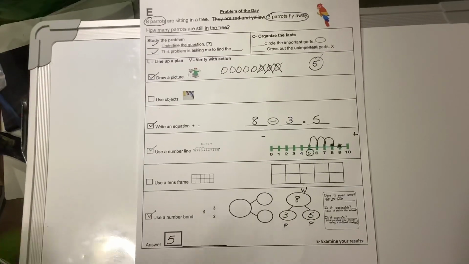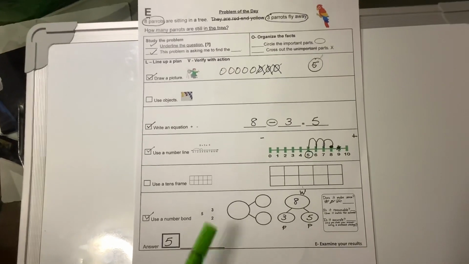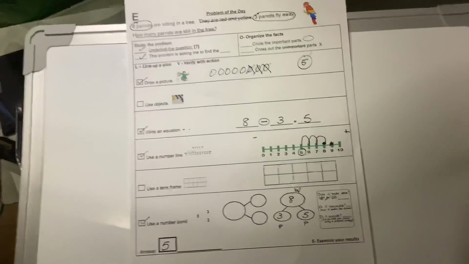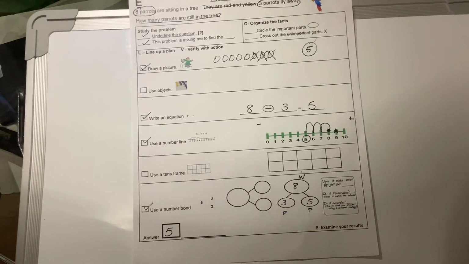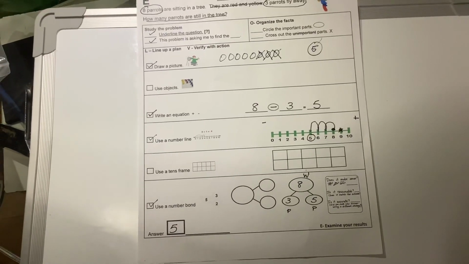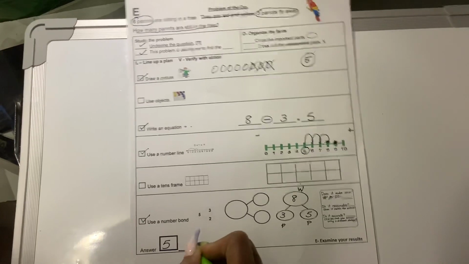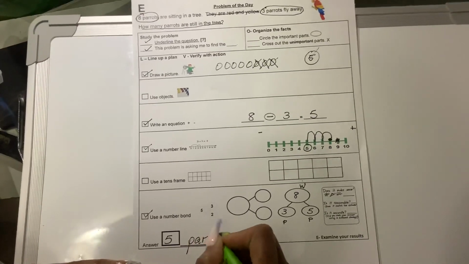Remember, boys and girls, you must write in your units. And where do you find your units? We find it in the problem and also by thinking about what the problem was asking you to find. And the problem was asking you to find the number of parrots. So make sure that you write parrots.